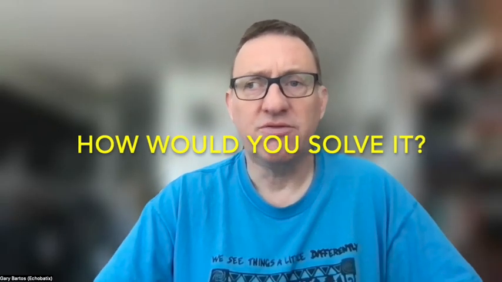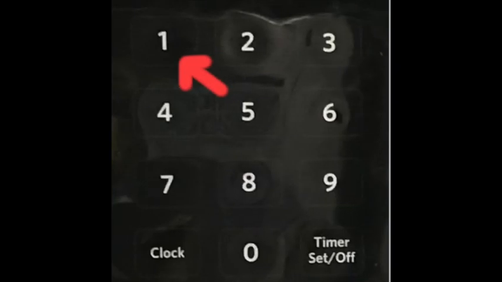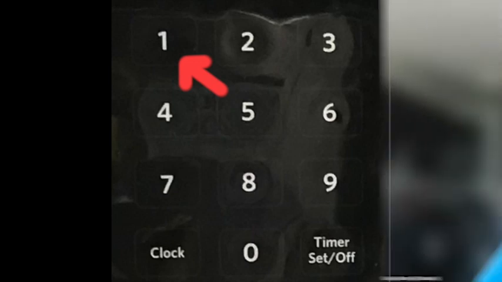How would you solve that problem? If you are designing an OCR library and it is possible that an individual numeral 1 could be present, such as the 1 on a button in a number pad on an appliance or touchscreen, how would you solve that problem? Before you look and see how others have solved the problem, you think of how you solve the problem.